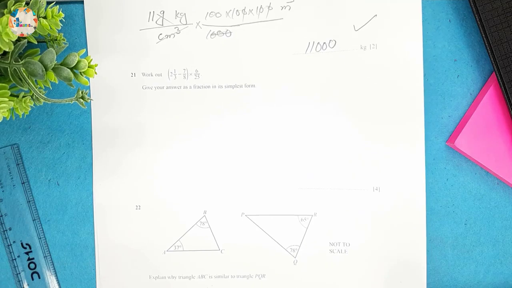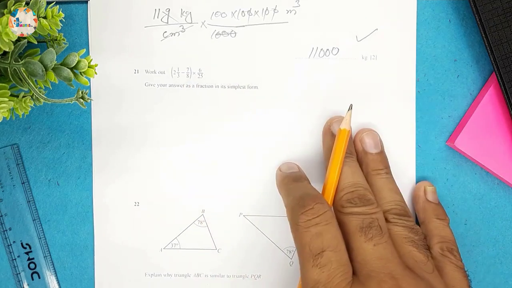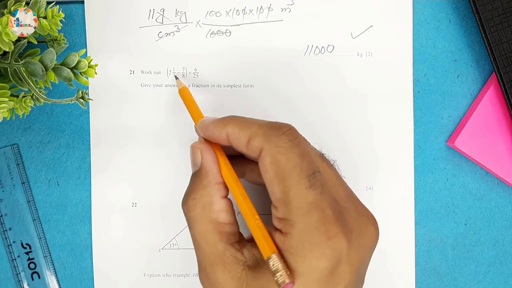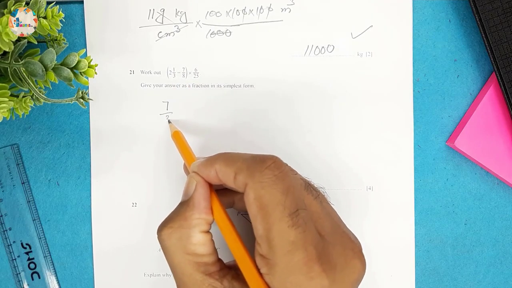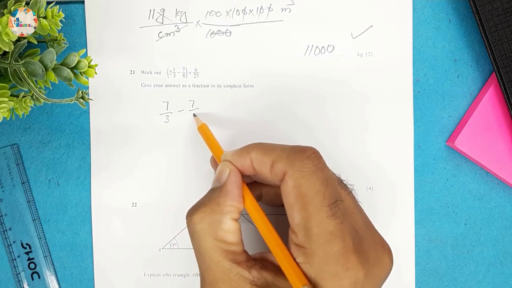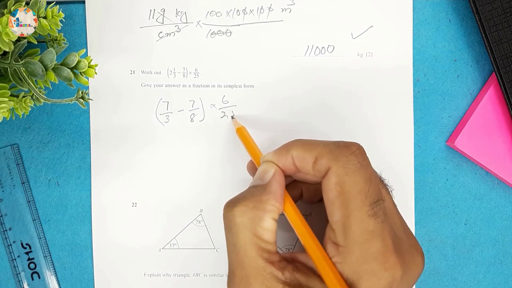Work out this one, this fraction we have to work out basically in a simplest form. We have to give answer. So this will be 3 into 2 will be 6, 6 plus 1 will be 7, 7 by 3 minus 7 by 8. This one multiply by 6 over 25.